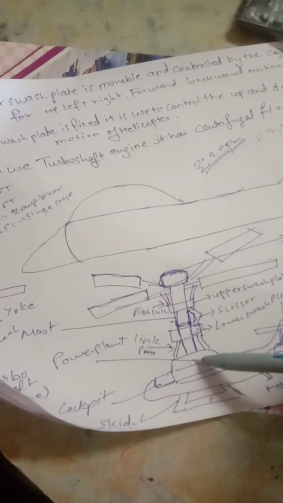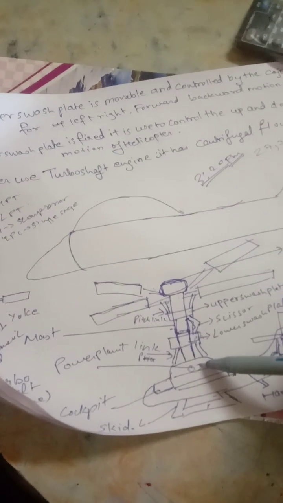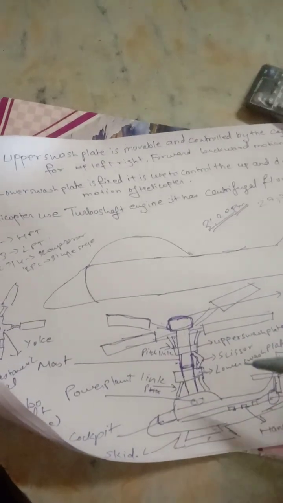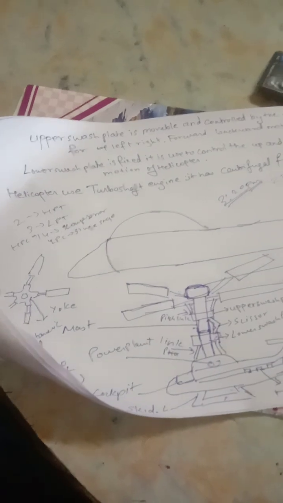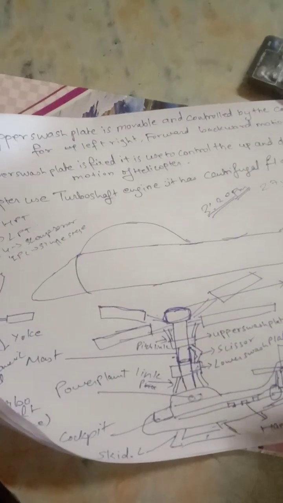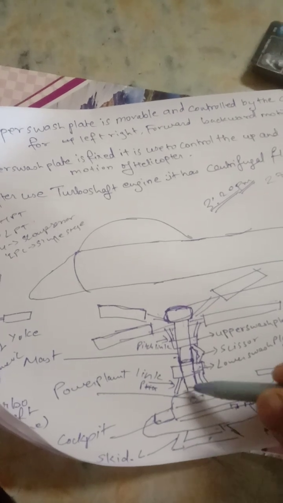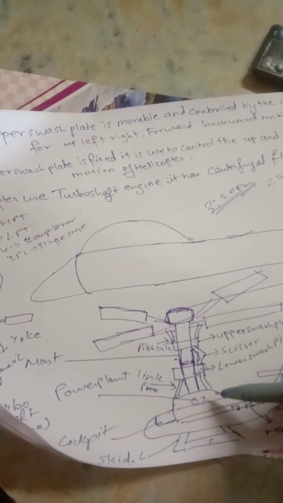Now this is your skid. Here the power plant is connected. The type used is a turbo shaft engine. The turbo shaft engine is more reliable, more powerful and highly efficient, and it can accommodate areas which have small space.